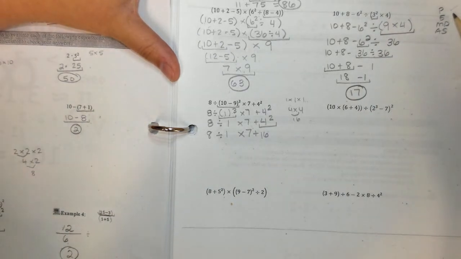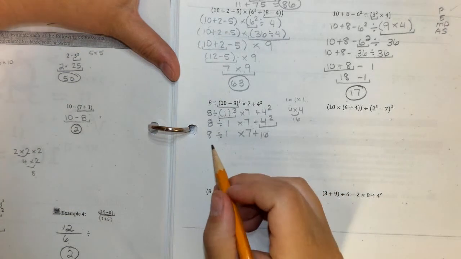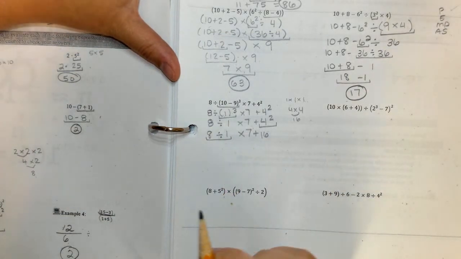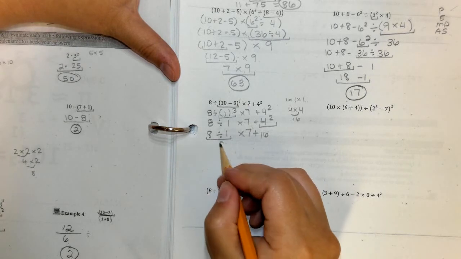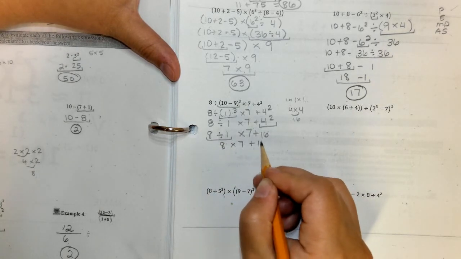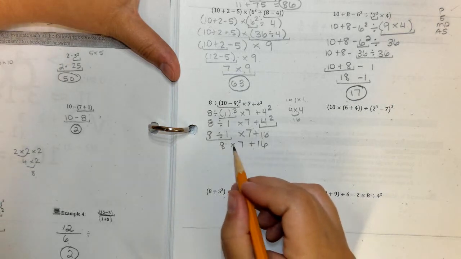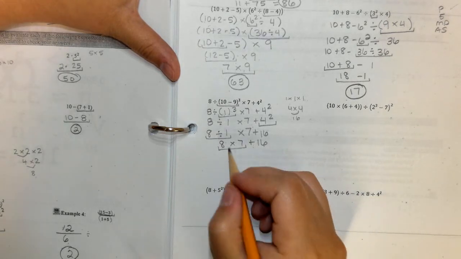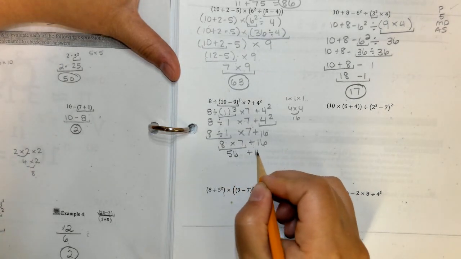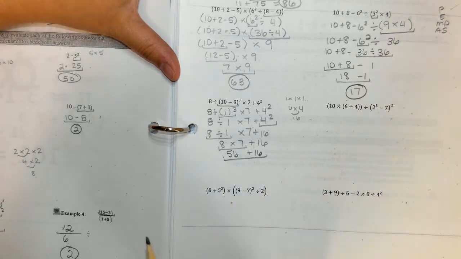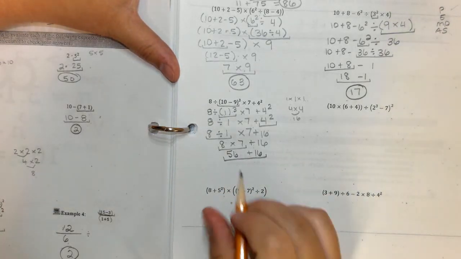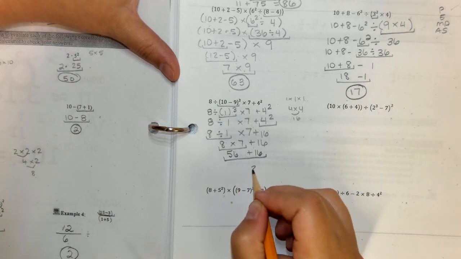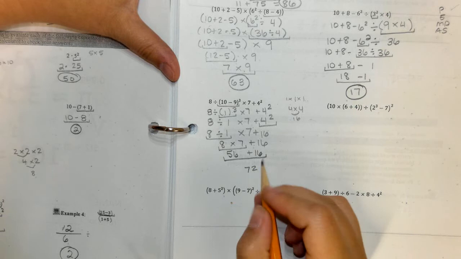Alright, we did the parentheses, we did the exponents, now we're at multiplication and division. But remember, we have to go from left to right. So we're going to do this division first because it occurs on the left. 8 divided by 1 is 8. Bring everything else down. Multiplication is before addition, so we have to do multiplication first. 8 times 7 is 56. And lastly, we can do our addition. We have 56 plus 16. 6 and 6 is 12. 5, 6, 7. Should be 72.